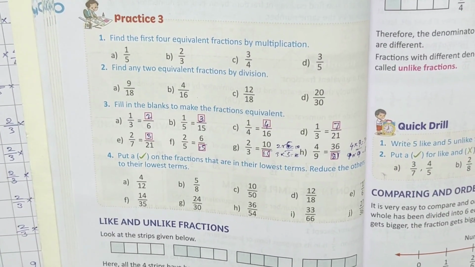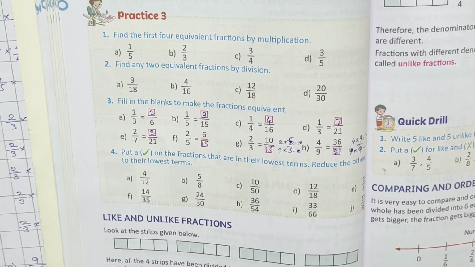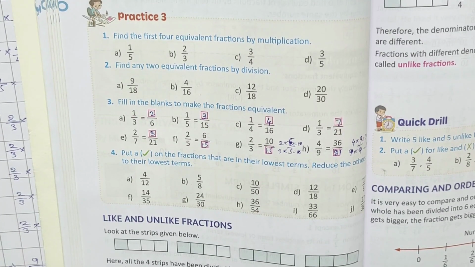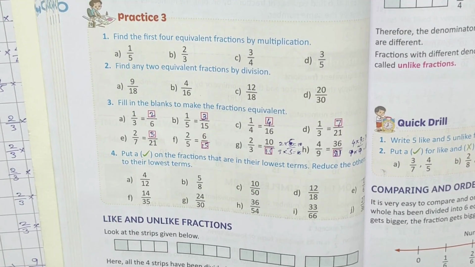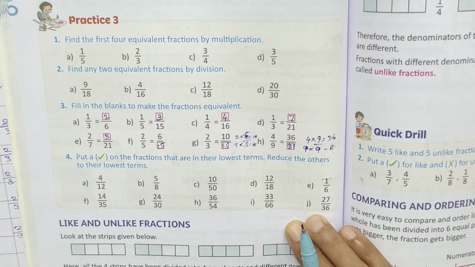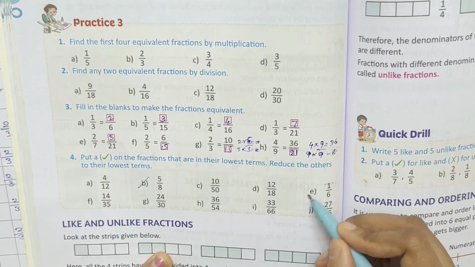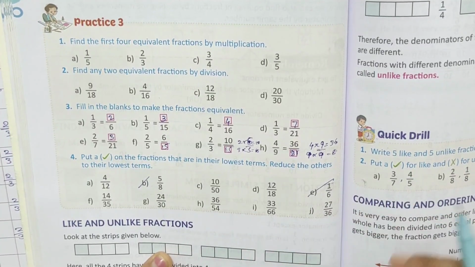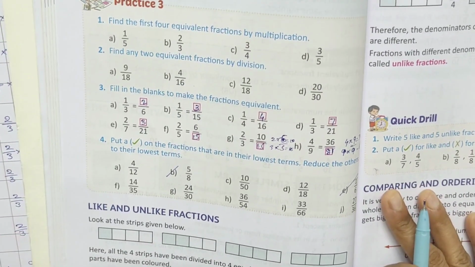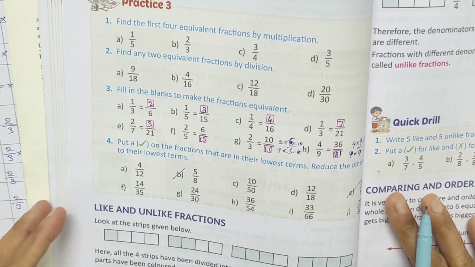Next, put a tick on the fractions that are in their lowest terms. Reduce the others to their lowest terms. So what are their lowest terms? 5 by 8, 1 by 6. Then we have to make it a lowest. Okay. How to do?